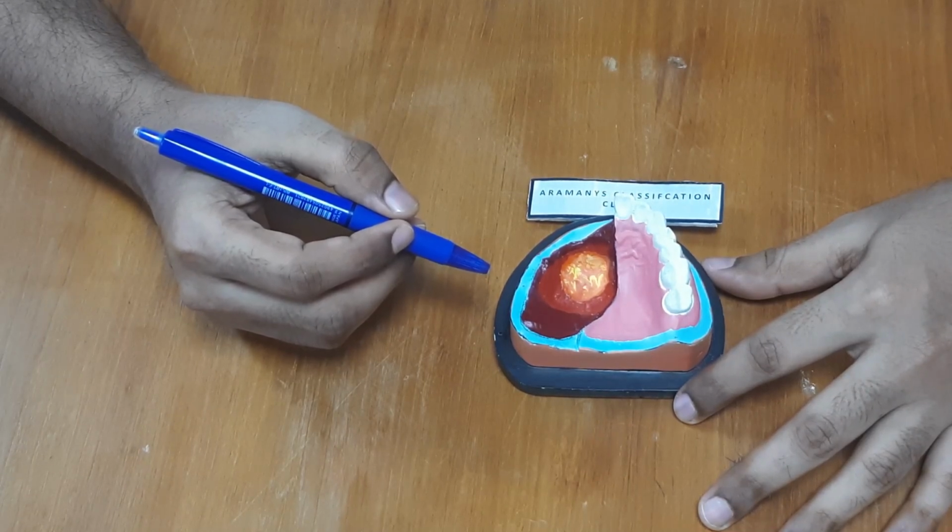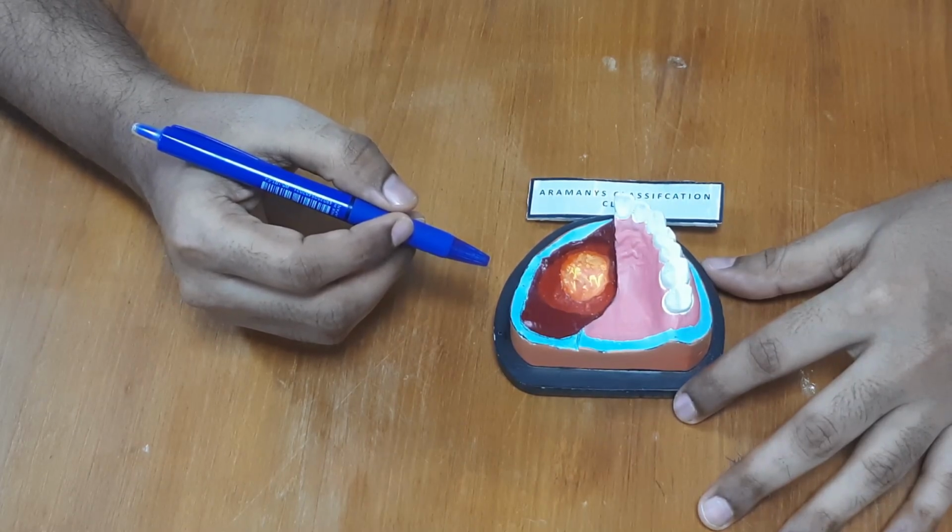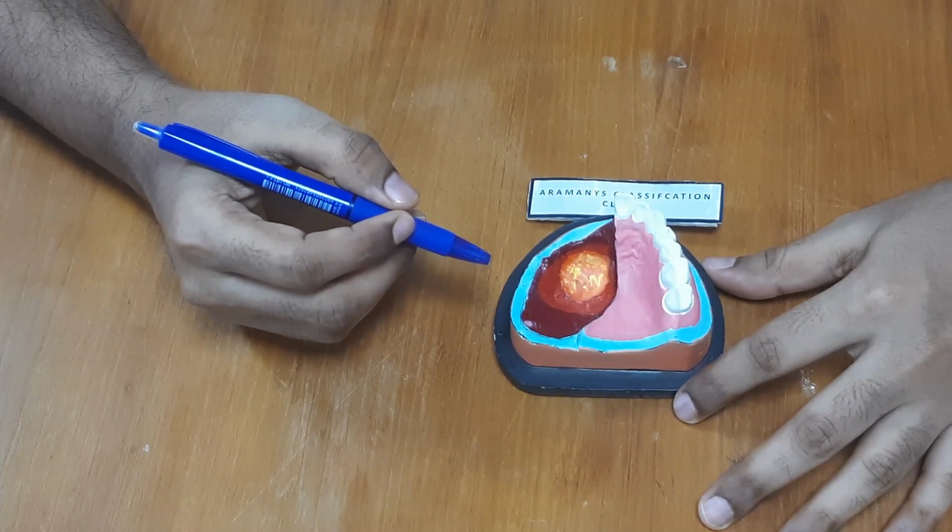Now let's look at Aramany's classification for maxillary defects. Aramany presented a classification system for maxillectomy defects in the year 1987. He divided these defects into 6 categories. This was based upon the relationship of the defect with the abutment teeth.